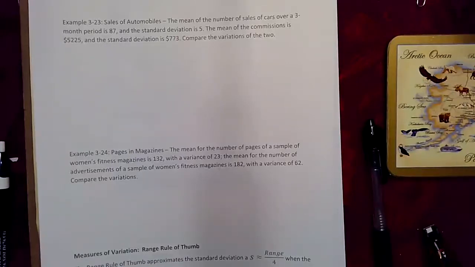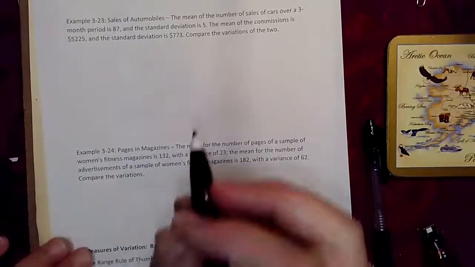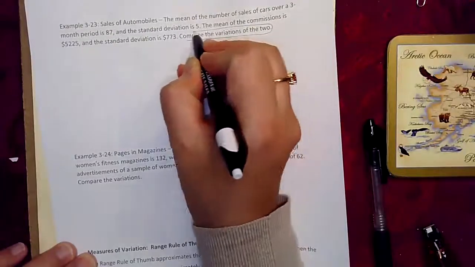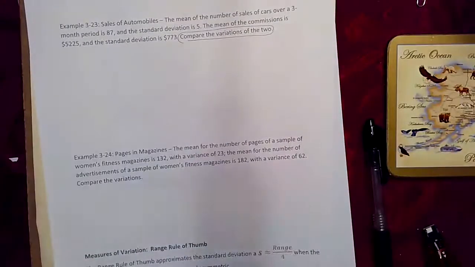The mean of the commissions is 5,225 and the standard deviation is 773. Compare the variation of the two. It doesn't come out and say use a CVAR. The way they'll word it is compare the variations.